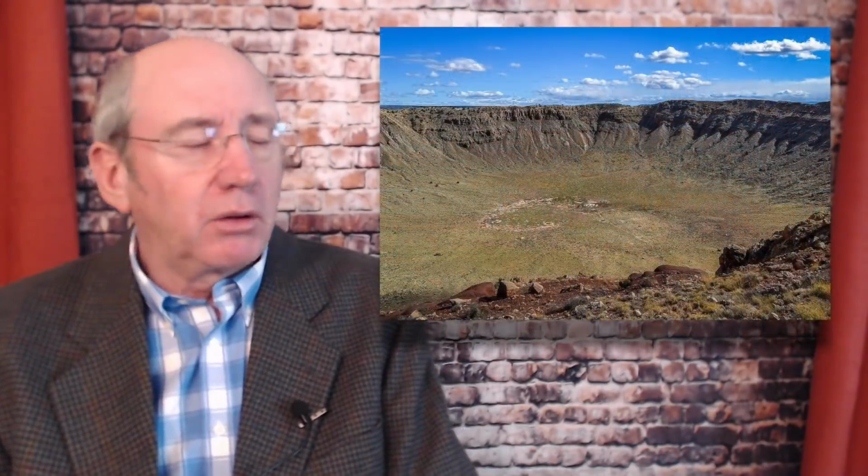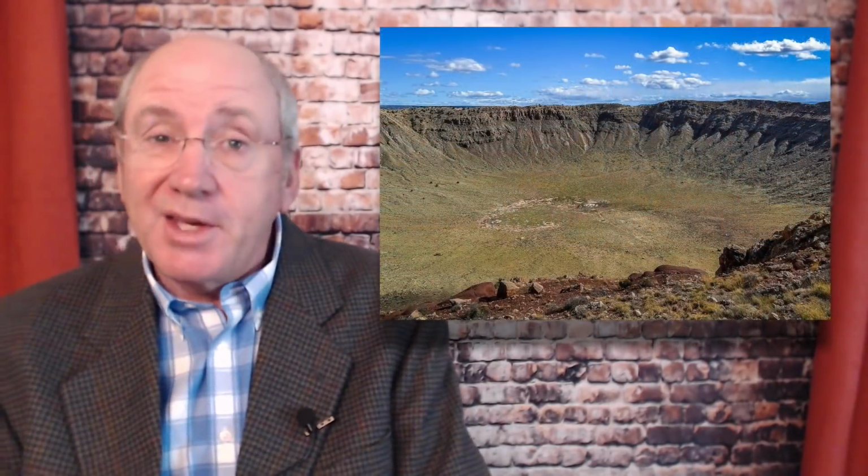Another point about the impact theory. So the bays are all shallow impacts. The Carolina bays are only between 2 and 5 meters deep. I mean, they're very, very shallow impacts. Whereas craters, we know what meteorite craters look like. They look like this.